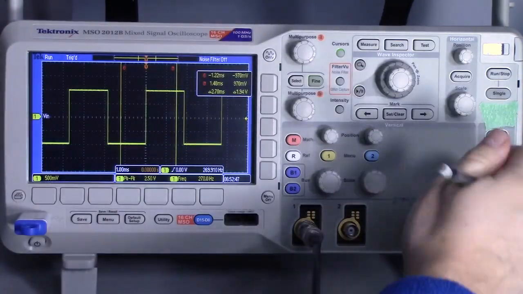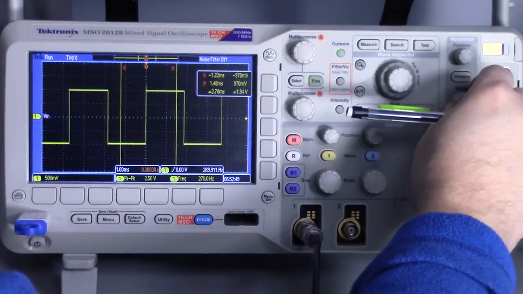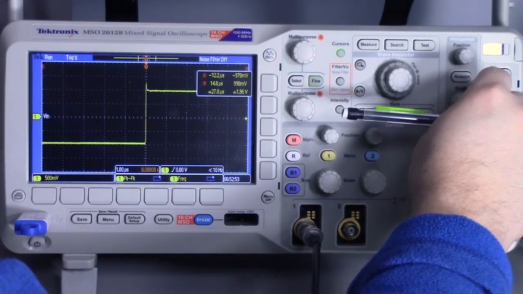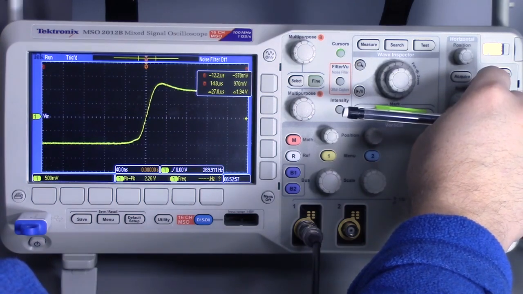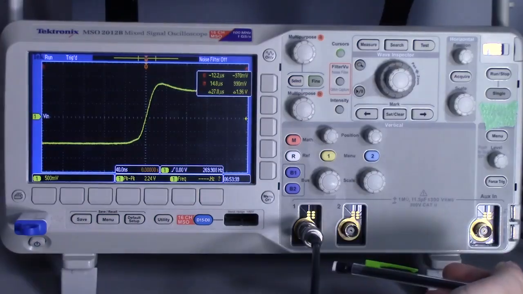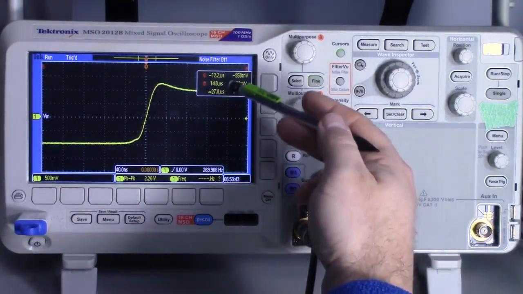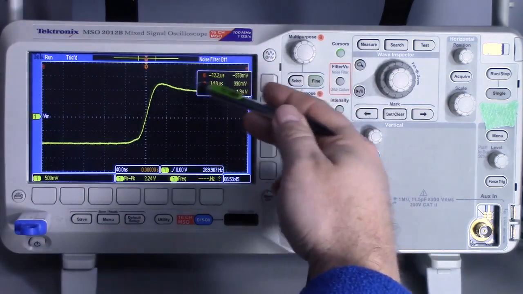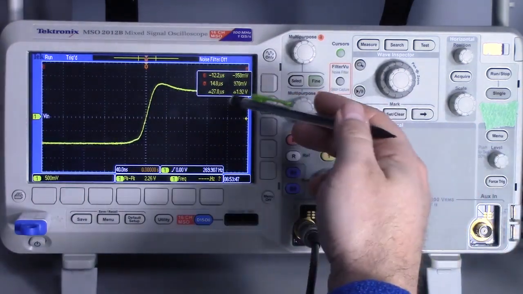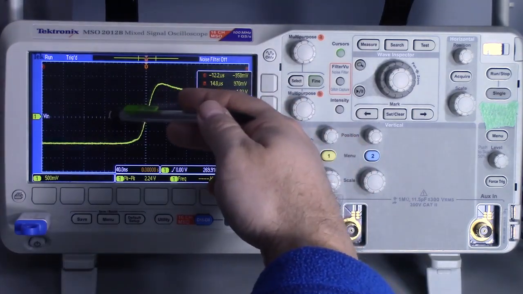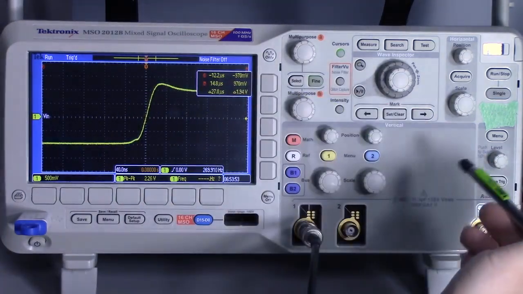One of the reasons that you might want to do that is, let's say I want to really decrease my time scale to the point where I measure the rise time of this function generator. One reason I might want to shift this over to the left is that, for example, this screen is blocking some useful information, or since this is my trigger point, I actually want to see more of the waveform.